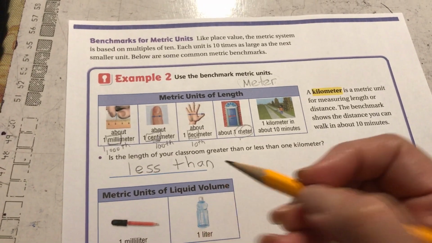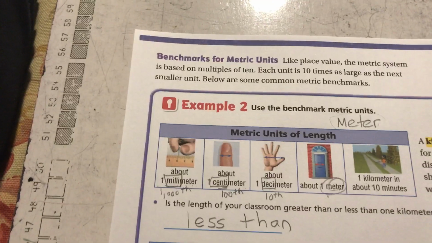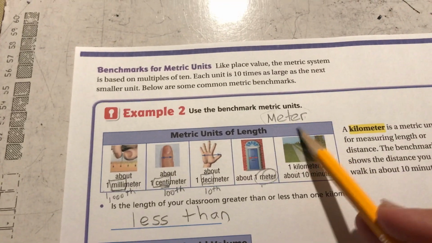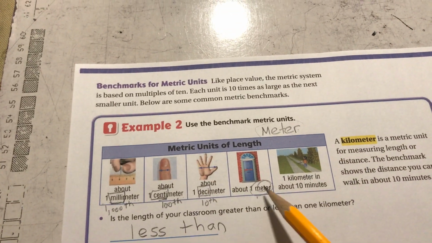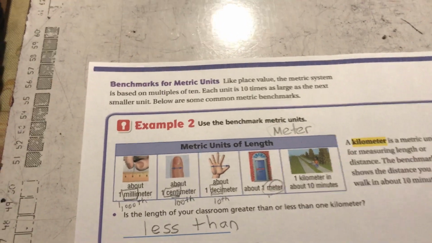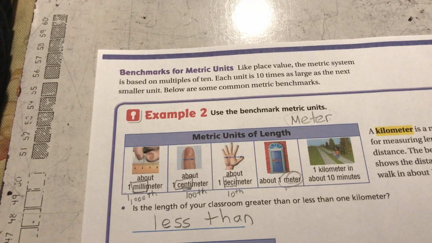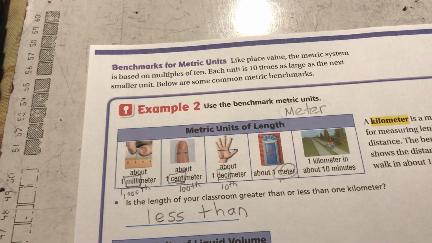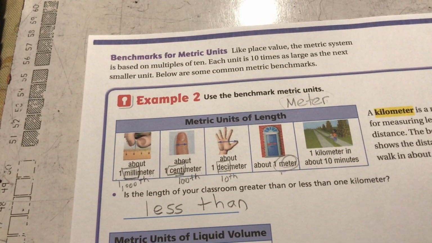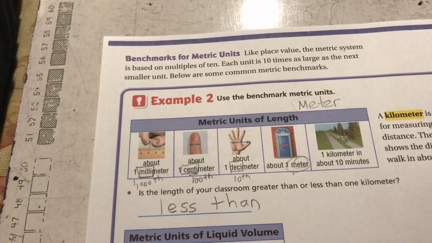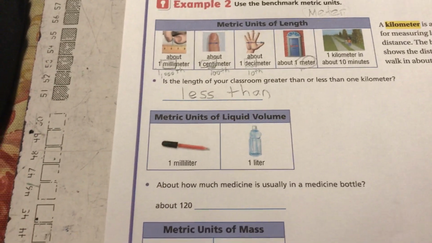So that is less than. So that's how we measure length. It's by meters. And all of those prefixes before it tell me on a place value how many tenths I am away from the base word meter. But we'll get into that another day.